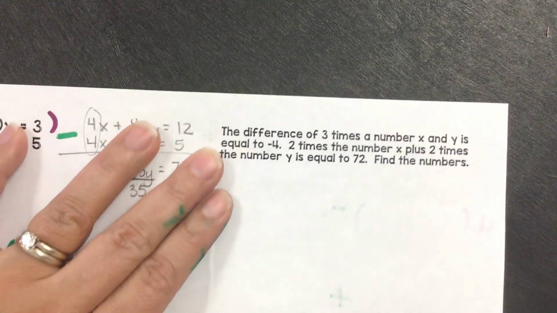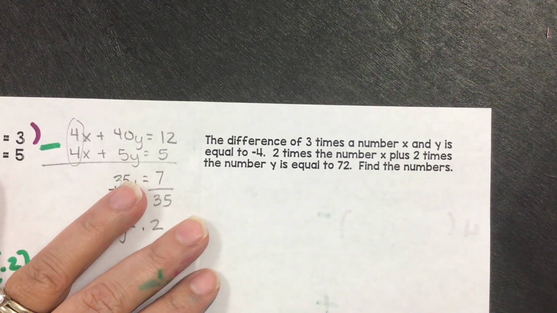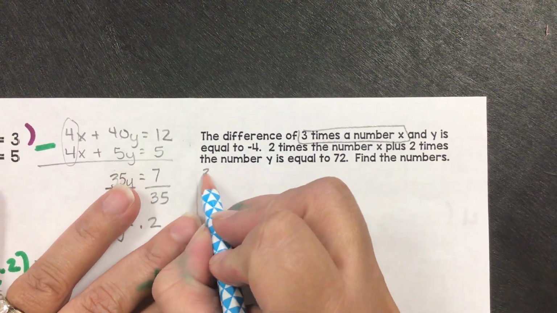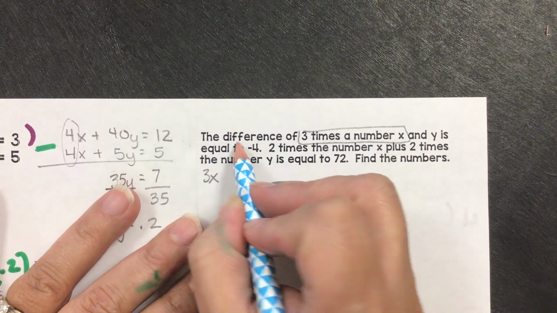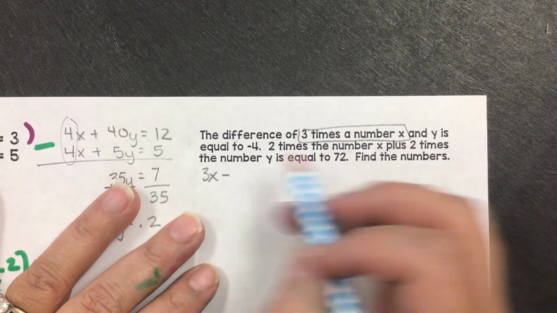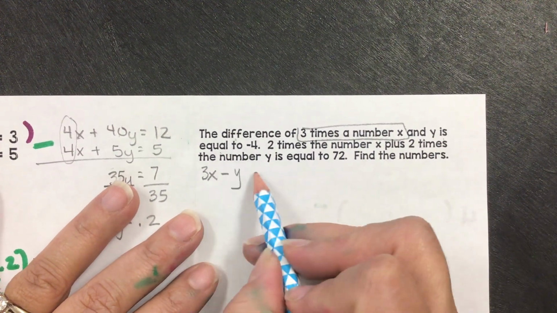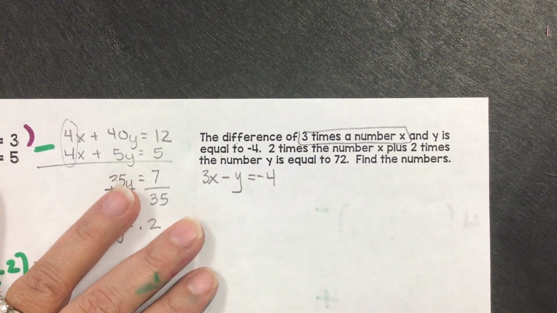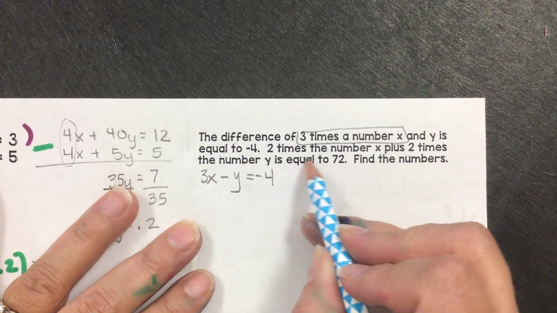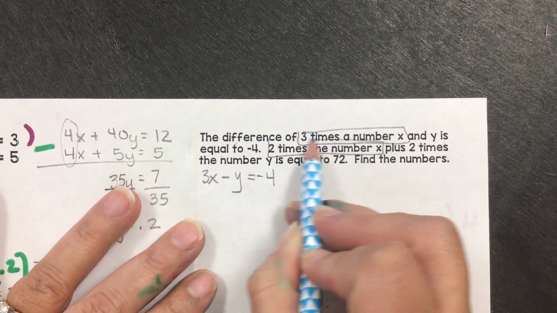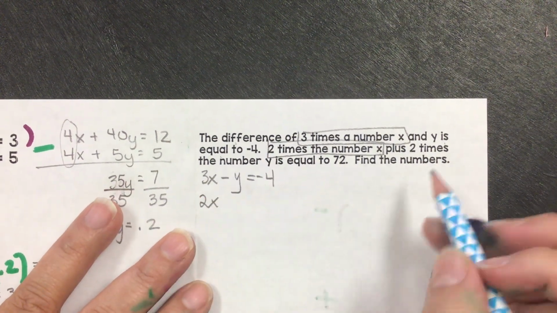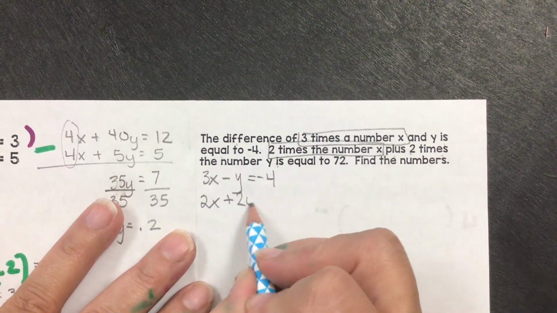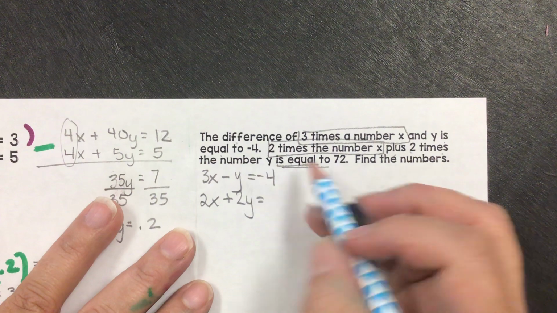Take a look at this example. The difference of 3 times a number x. So we have this 3 times a number x, which we could write 3x. Don't forget it was difference, so we have to subtract y. Is equal, so we have an equal sign, negative 4. The next equation says 2 times a number x, so I have 2x plus 2 times the number y, which is 2y. And that is equal to 72.